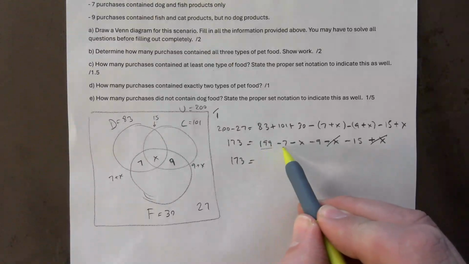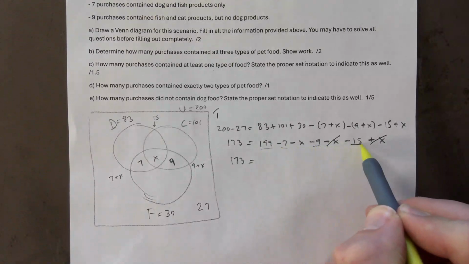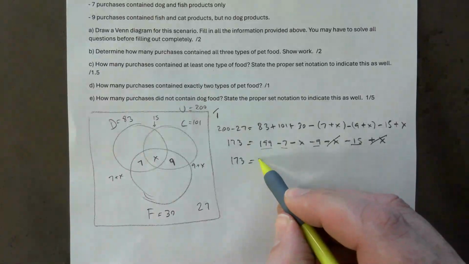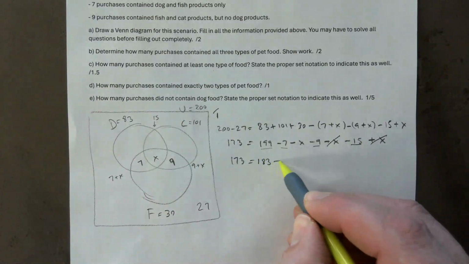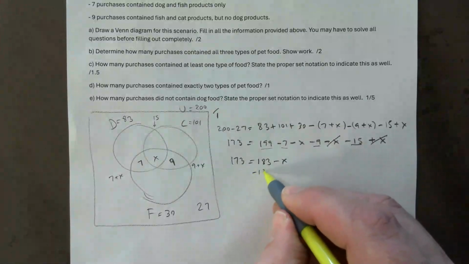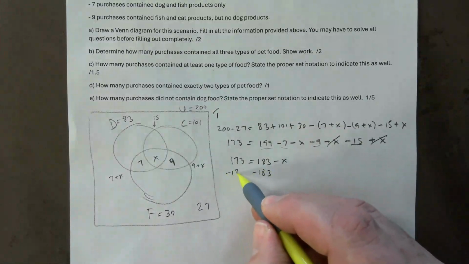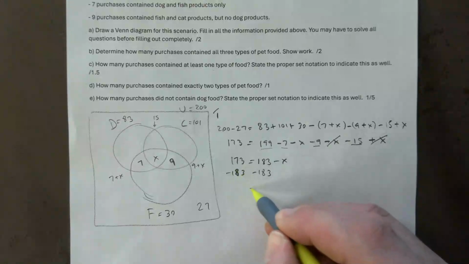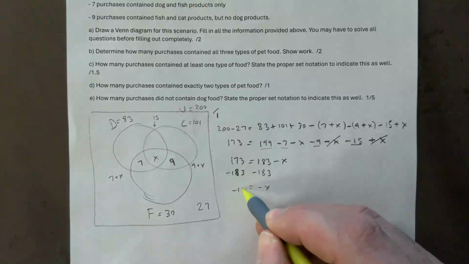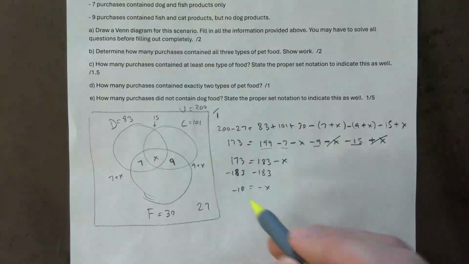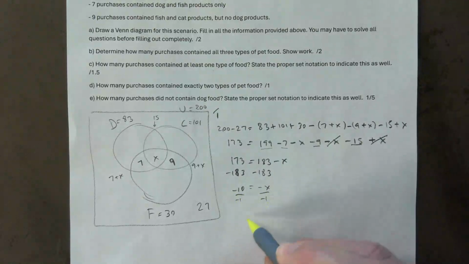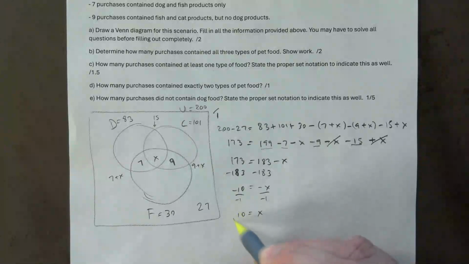If I take all the numbers, right, I combine all the like terms, I get 183 minus x, and subtracting 183 from both sides leaves you with negative x is equal to negative 10. That's actually what you want, right? Because then technically you just divide it by negative 1, so x is equal to 10.